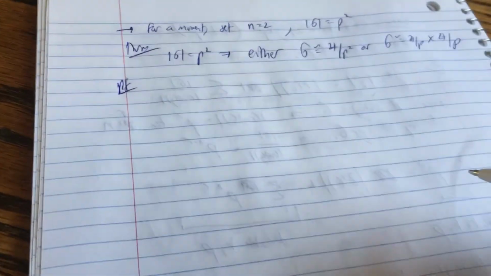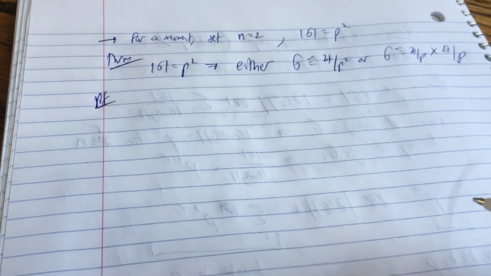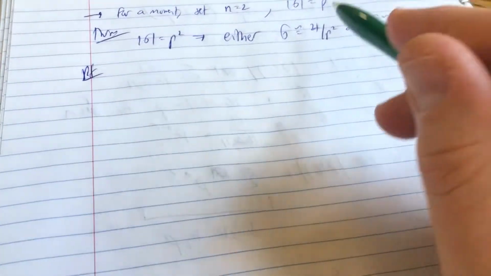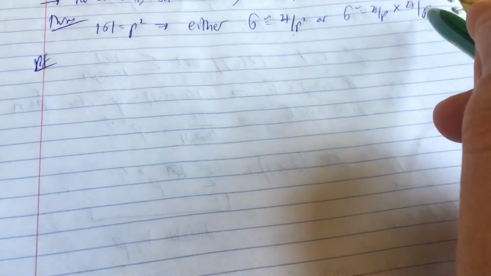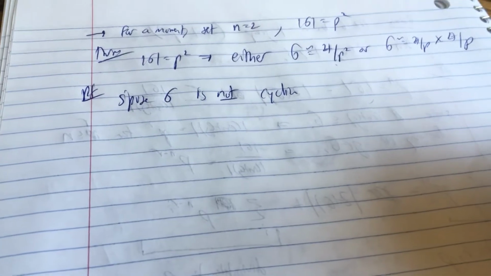So let's prove it. You have two options, right? We want to show that either it's the cyclic group of order p squared or it's this product. So let's suppose G is not cyclic. What does that mean?